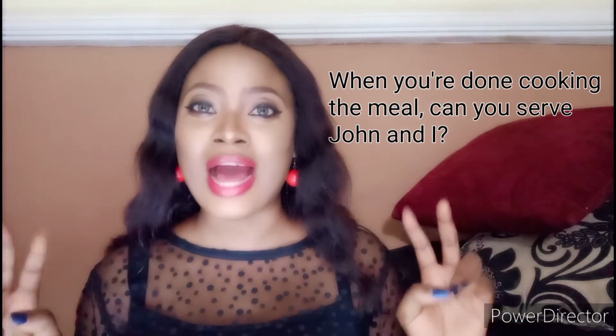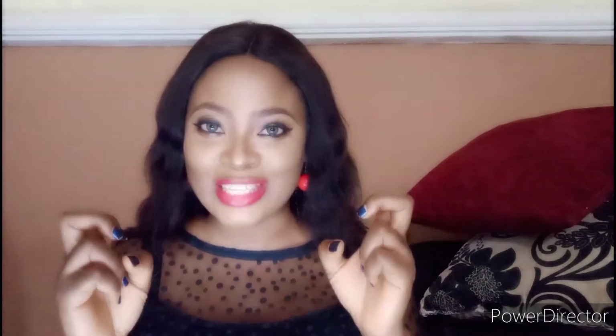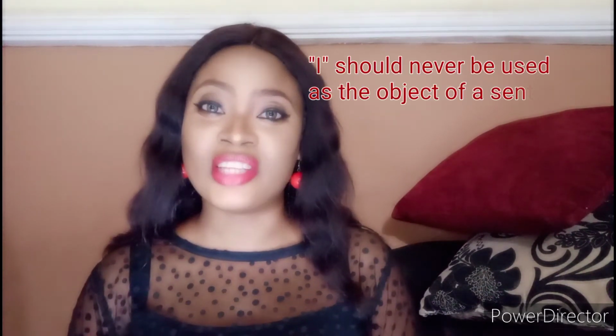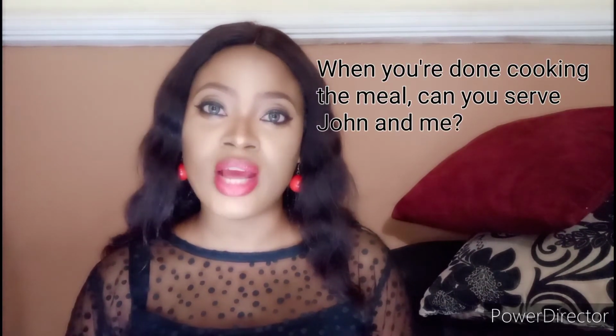This sentence sounds absolutely correct until you begin to look at it intently, especially with the eyes of what we just learned, the subject pronoun and the object pronoun. Now, in that sentence, you find out that the object pronoun is the letter I. And I should never be an object. So the correct way to put that statement would be, when you're done cooking the meal, can you serve John and me? Because when you break down the sentence, you'd realize that you cannot make a statement like, when you're done cooking the meal, can you serve I?